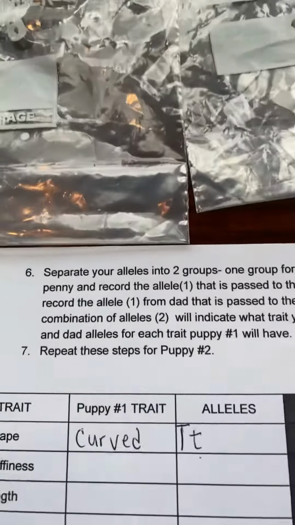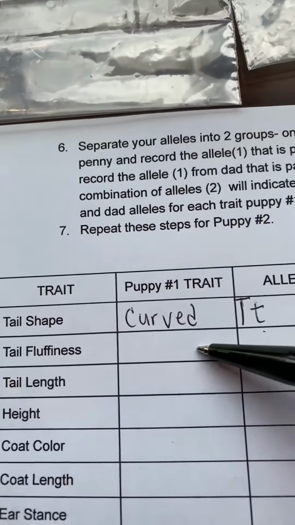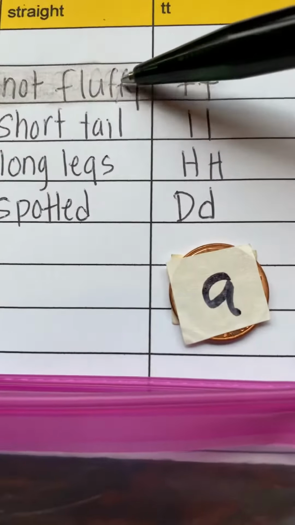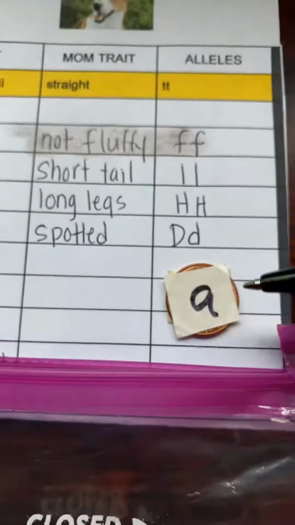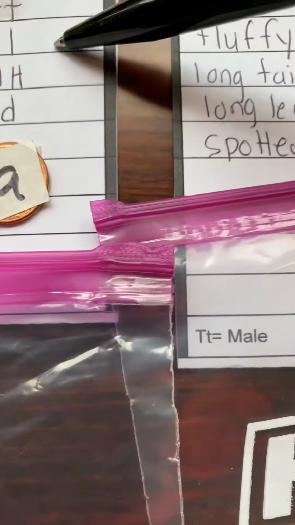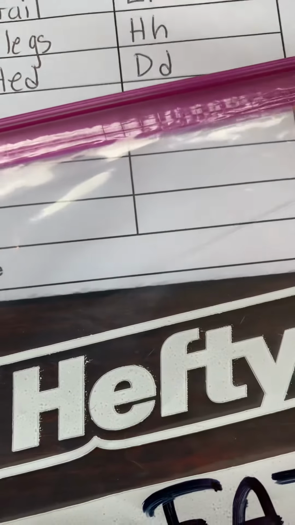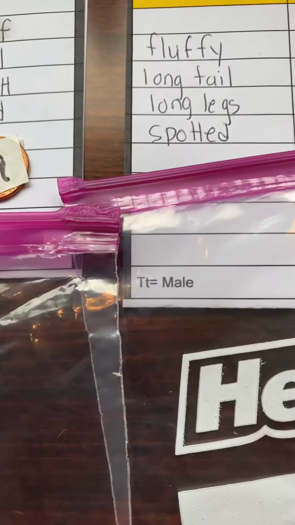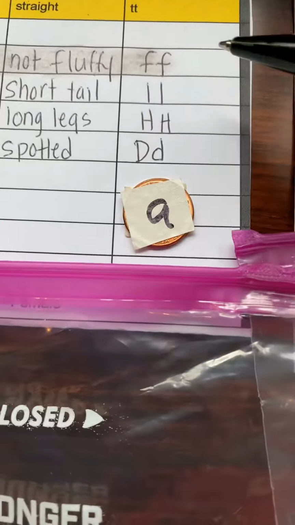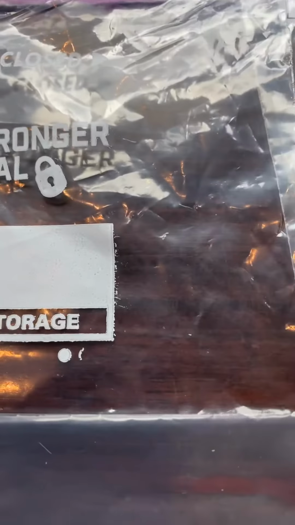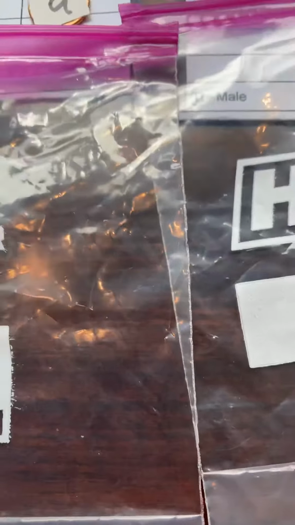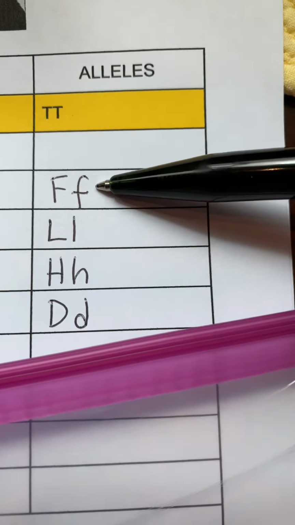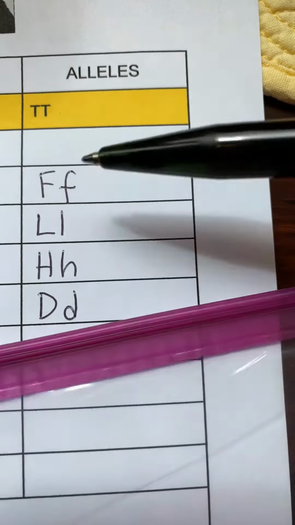Okay, so you're going to do that for each one of the traits. You're going to go down the chart. So for fluffiness, I'm going to look at mom. She had 2 recessive traits, so I'm going to use that same penny again. And for dad, he had a fluffy tail, so he had the uppercase F and lowercase f. So again, I'm going to use that same penny again and see what I get for an offspring. So for my tail fluffiness, I know mom is going to give me a lowercase f because that's all she can give me. Then I'm going to flip a coin for dad, the coin that has the uppercase on one side and the lowercase on the other side.